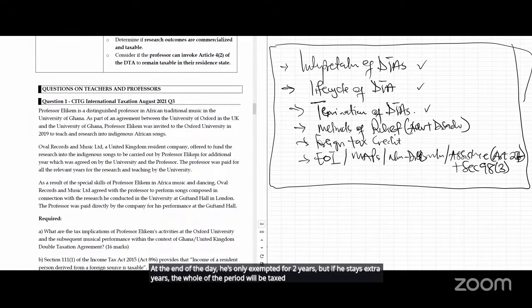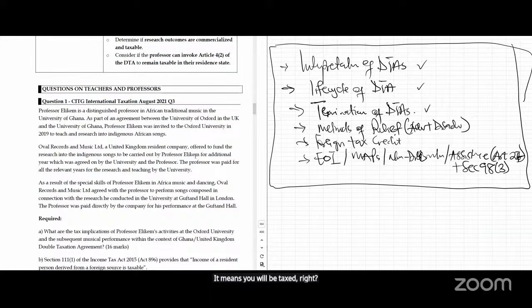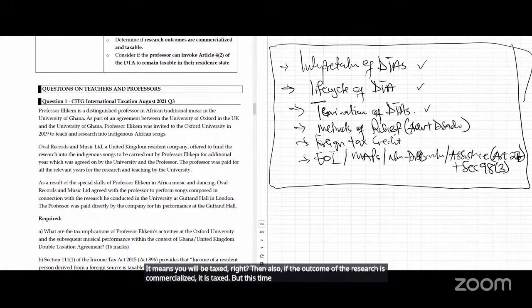And then the research that came, the outcome, was it sponsored? That sponsor, did he get any private benefit from it? Yes, they did. That makes it taxable. It means he's exempted from that exemption, it means he will be taxed, right? Then also, if the outcome of the research is commercialized, it is taxed. But this time it will be taxed under Article what? Article 17. You get it?